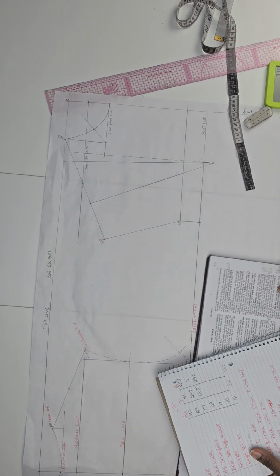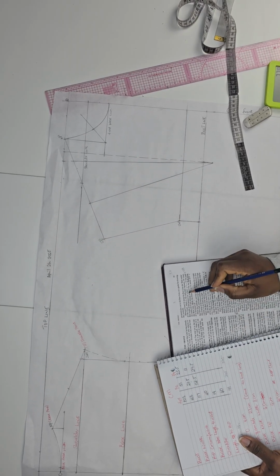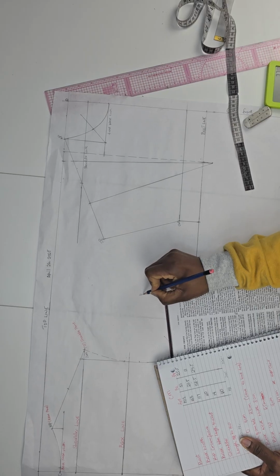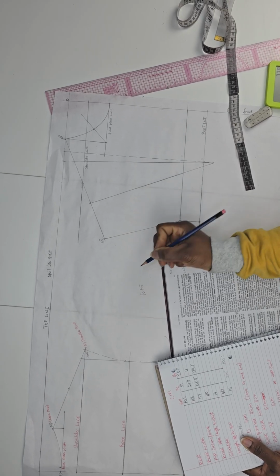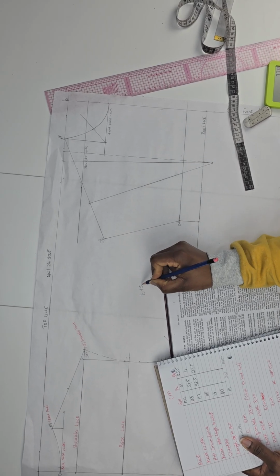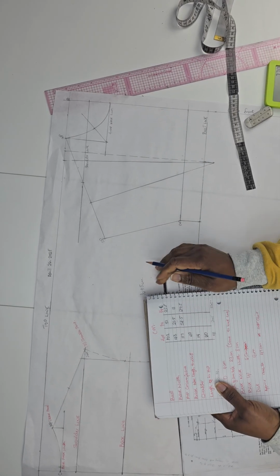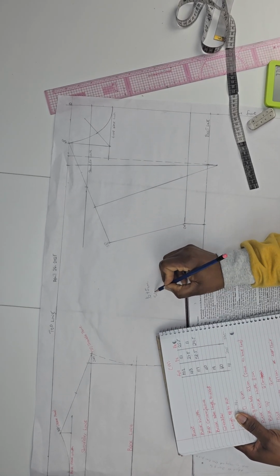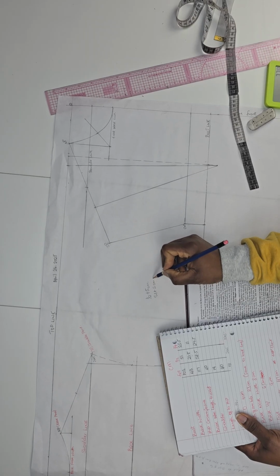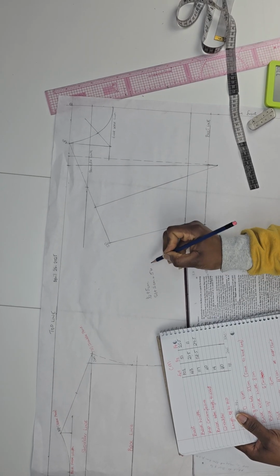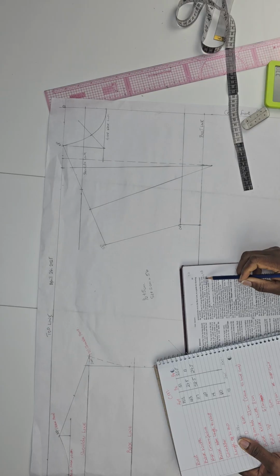So we have been advised to use here half bust plus 5 cm. What's our half bust? 51 centimeters. So 51 plus 5 cm equals 56 centimeters, right?